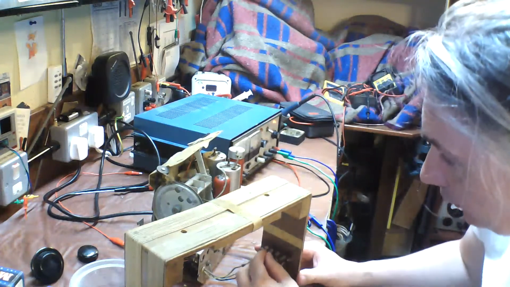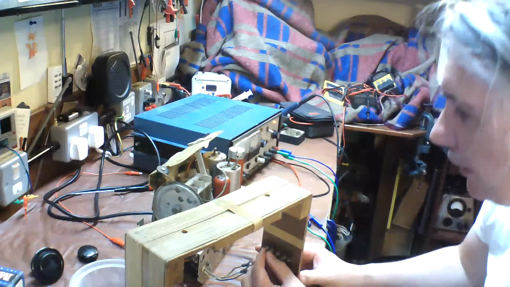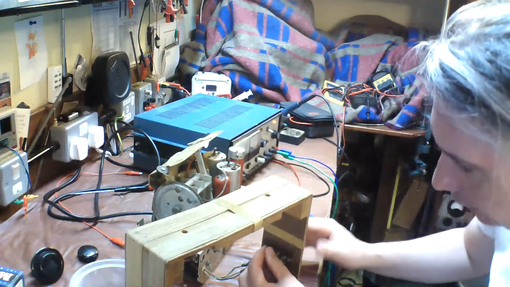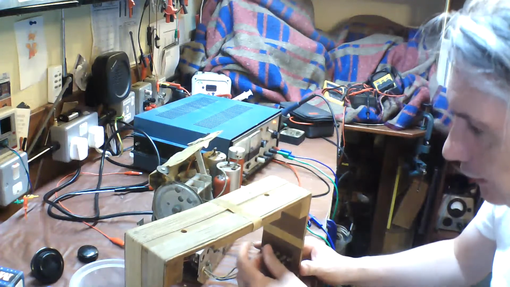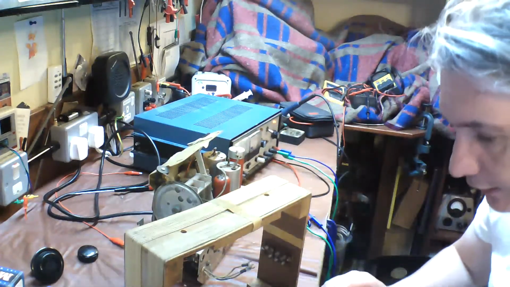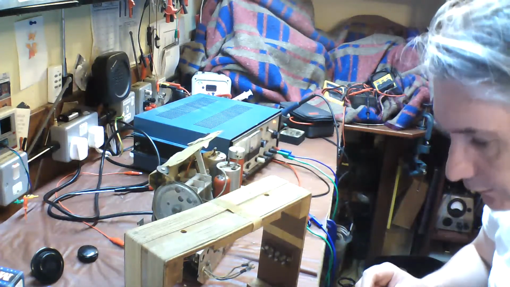So our frame aerial's actually got two windings on it. One has got many more turns on it than the other. So I think the one with a few turns on it is a long wave tuned antenna, and I think the one with lots of turns is probably the medium wave antenna.